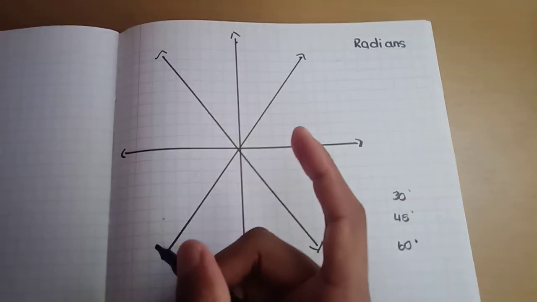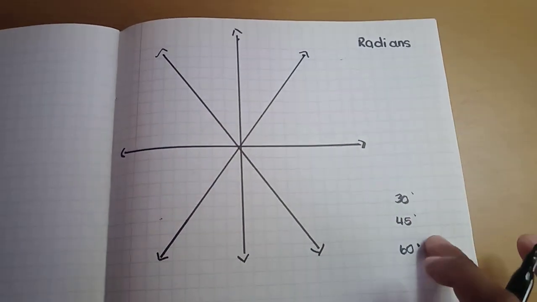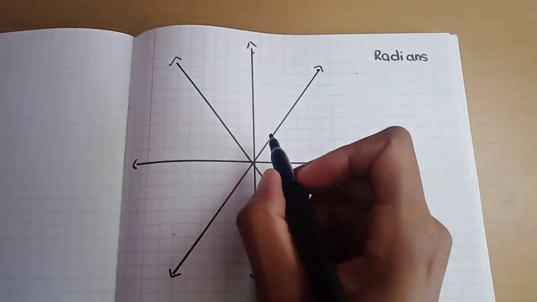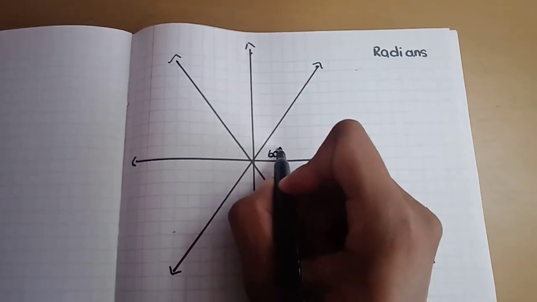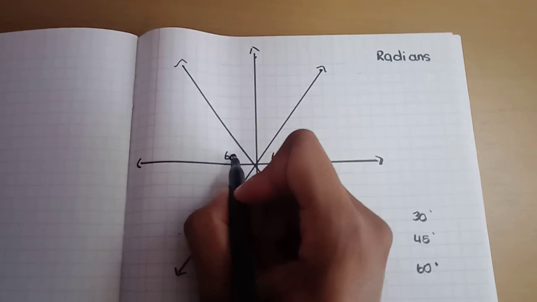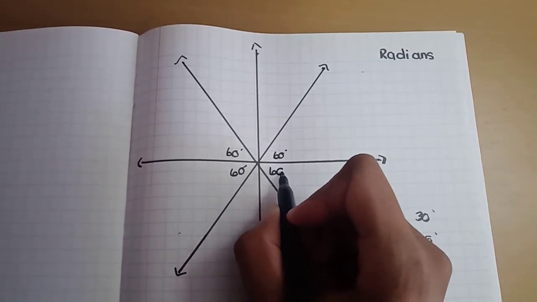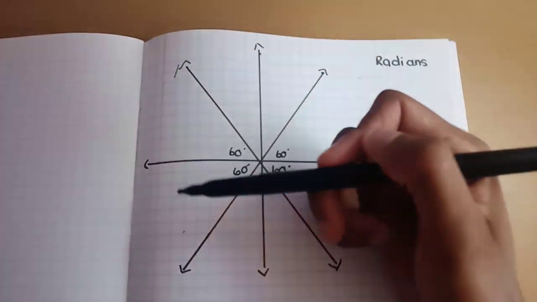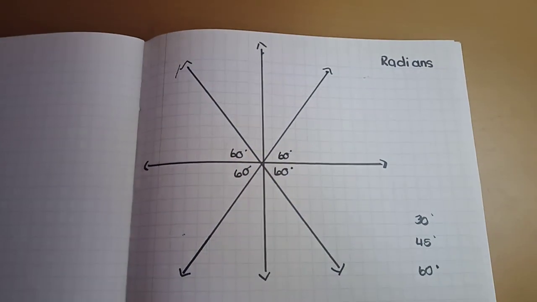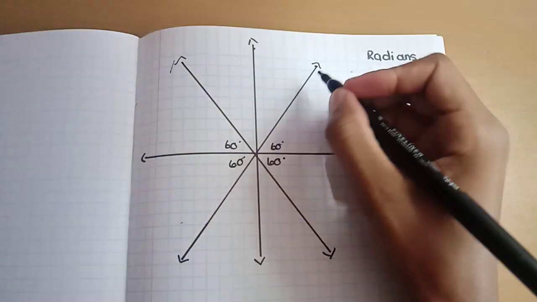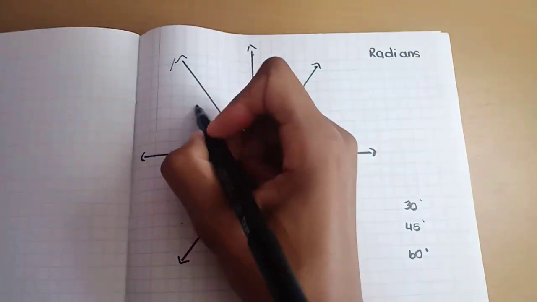Now, you can use any reference angle when you're working with radians, so I'm just going to choose 60 degrees over here. I also want to point out that each quadrant has a reference angle of 60 degrees, because essentially these are all triangles here. Each has a radius of 1.